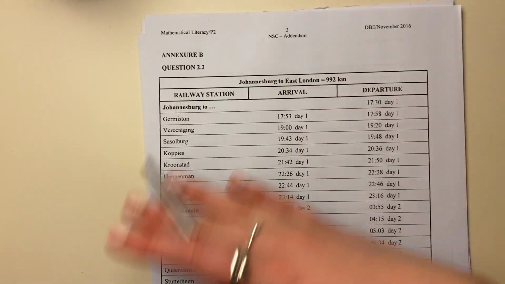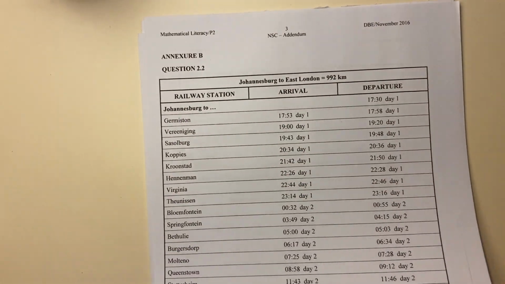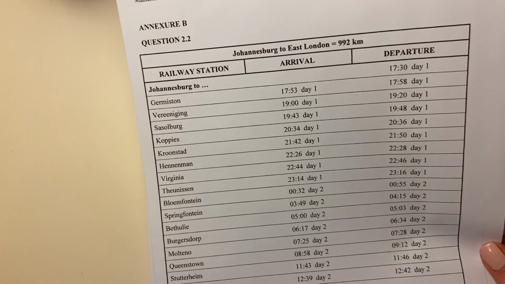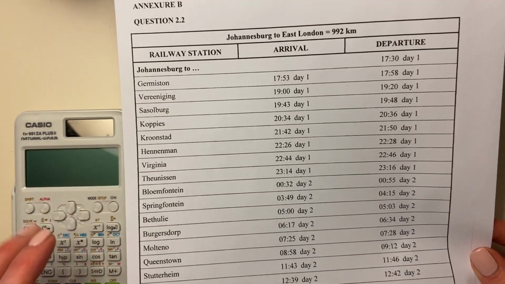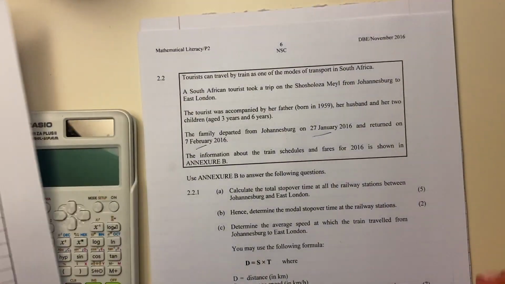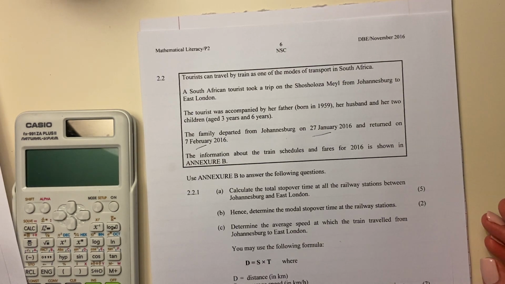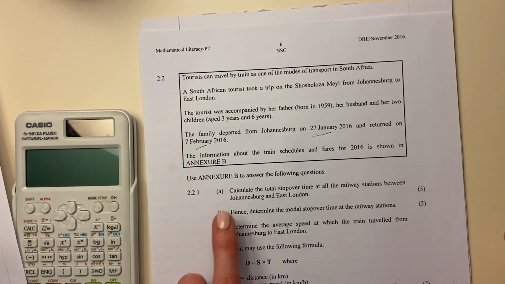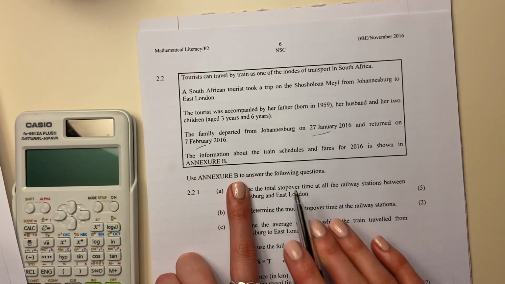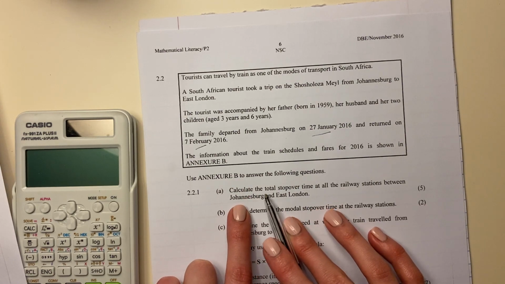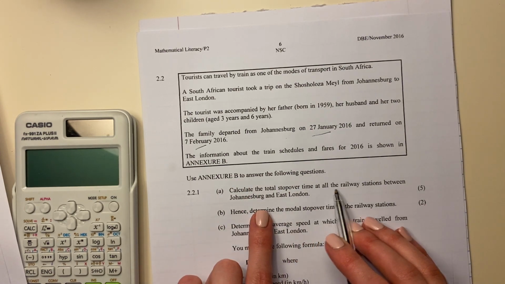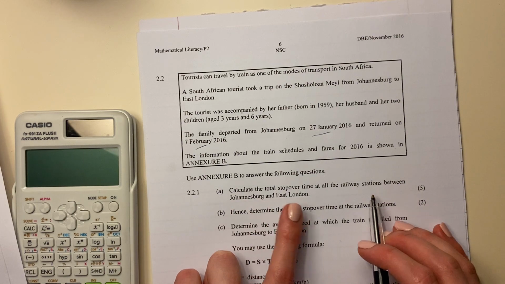Annexure B, we see the schedule, lots of information here, but you don't need to understand all of this information. All you need to do is use this to answer questions, and the questions will steer you to where you need to be. Okay, so firstly, it says, use the annexure to answer the following questions. It says, calculate the total stopover time at all the railway stations between Johannesburg and East London.